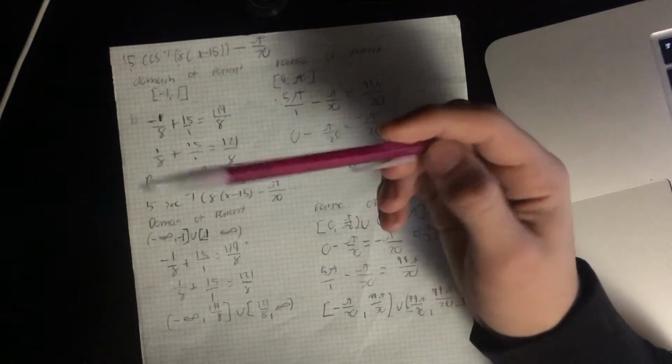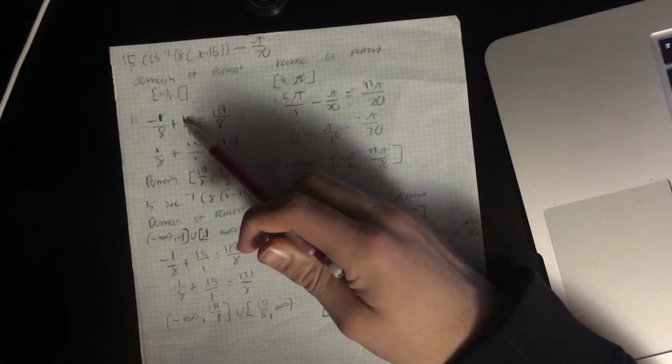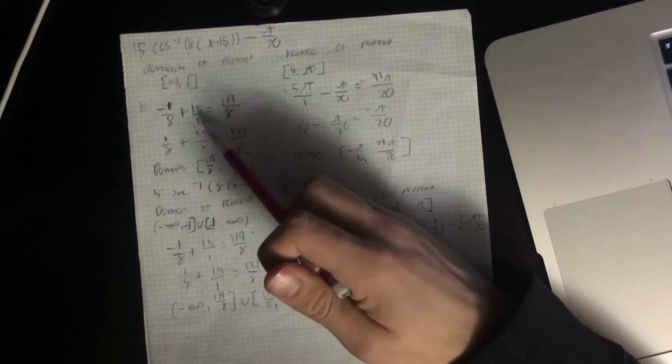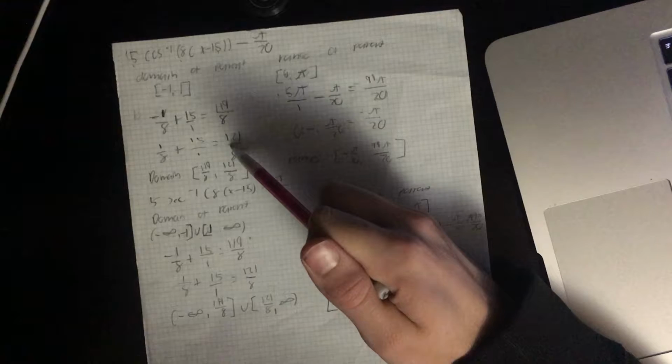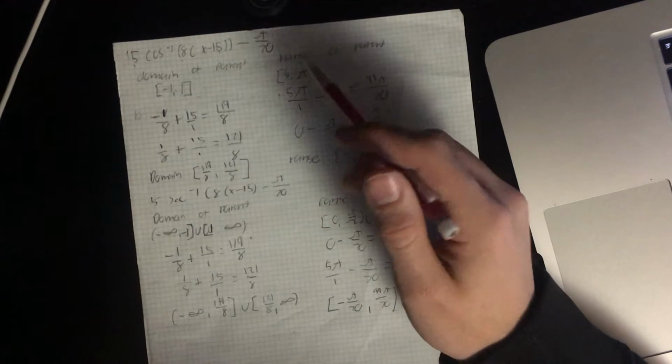So right here, I start with 1 divided by 8 plus 15, which gives us 119 over 8, and do the same thing. 1 over 8 plus 15 equals 121 over 8. So that is the domain, 119 over 8 to 121 over 8.